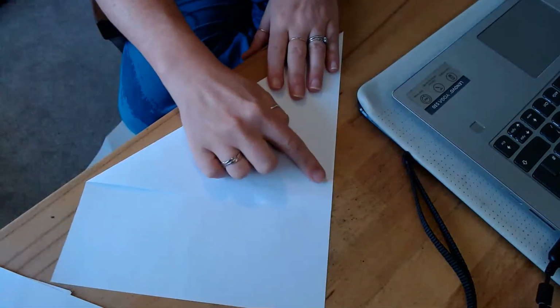So it looks like a triangle, and I'm going to cut that bottom bit off now. So we cut that bottom bit off, you'll be left with a square piece of paper. And then I'm going to ask you if you can tell me how many lines of symmetry are in a square using that piece of paper.